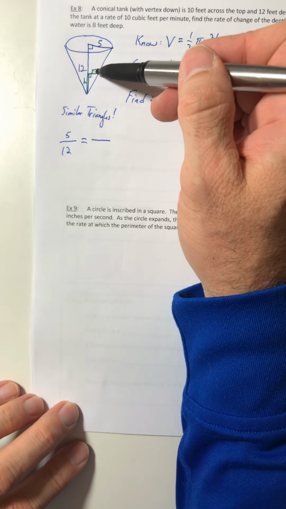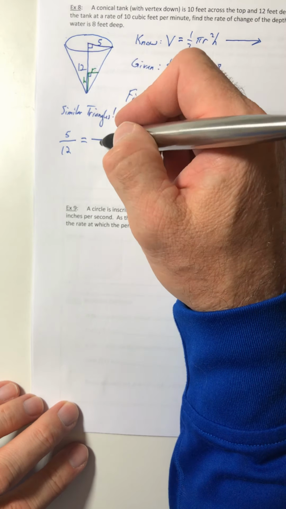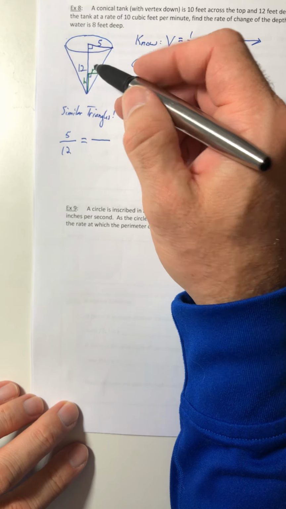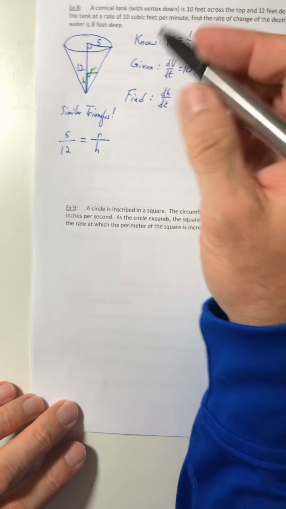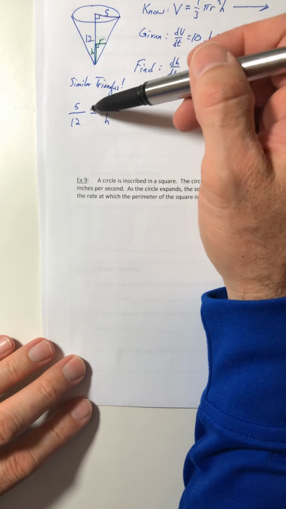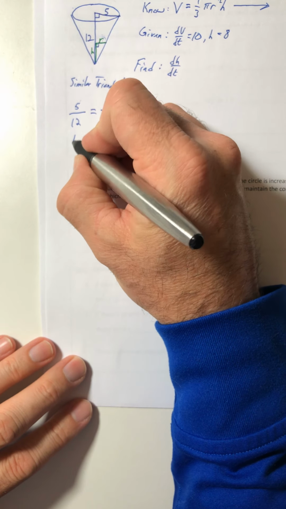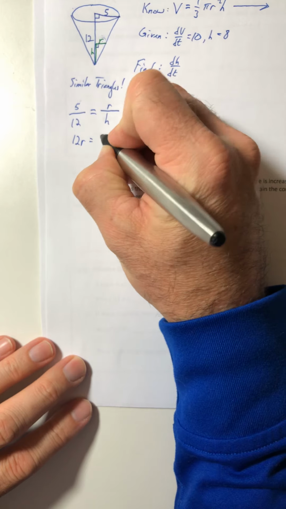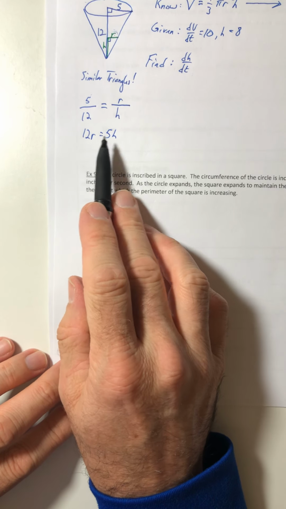and then I take the two sides of the small triangle in the same order, and just write them out here. So the small one on top was r, the one up and down is h, and there's your ratio. And then just cross multiply. So 12r is equal to 5h. And you can solve for either the r or solve for the h.